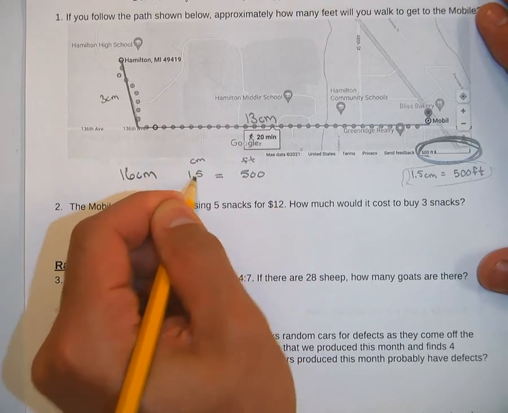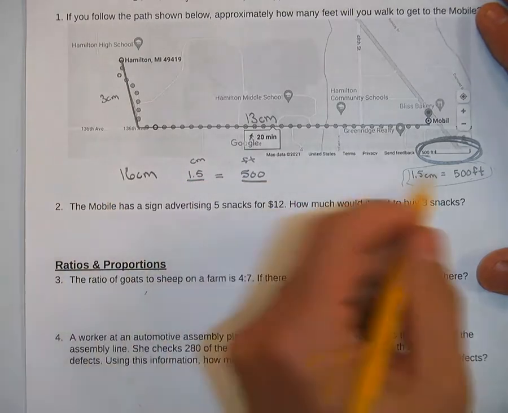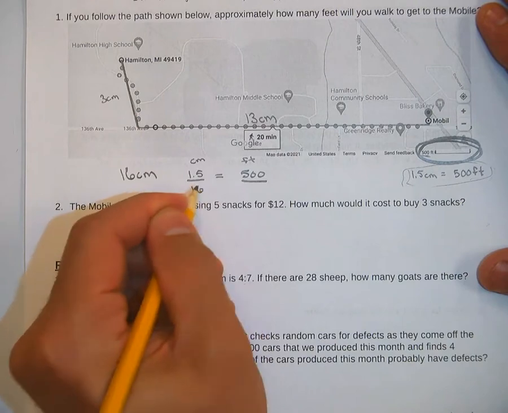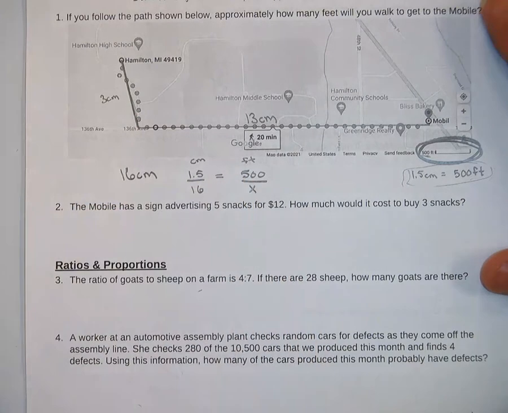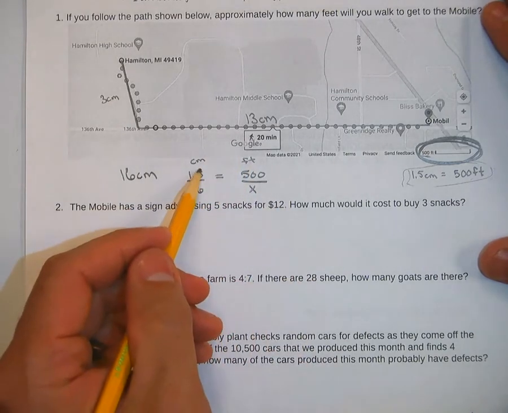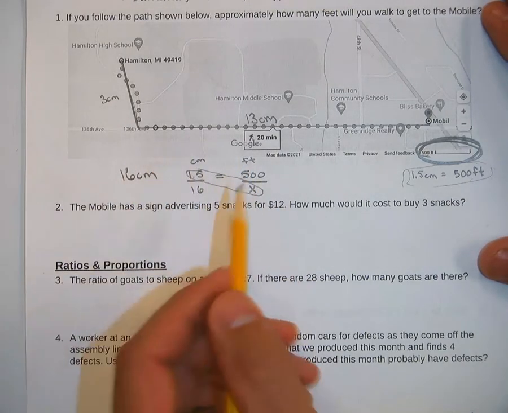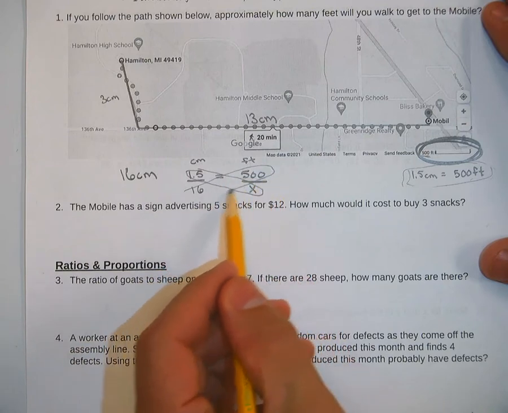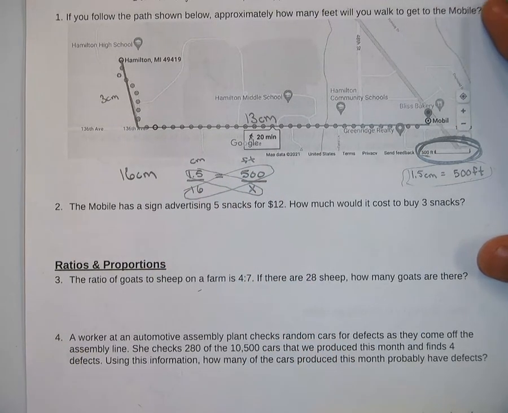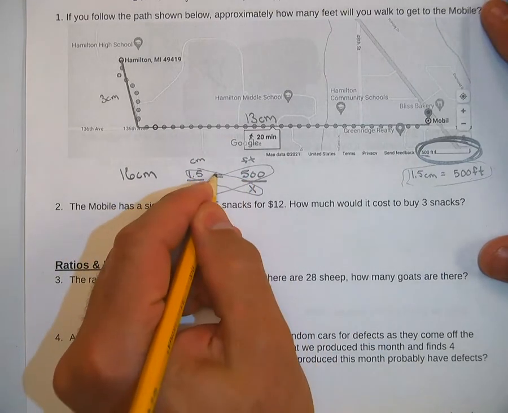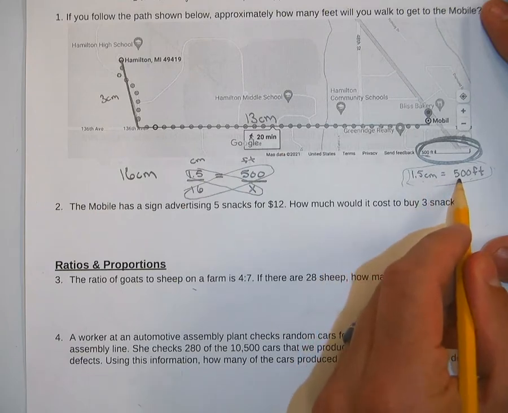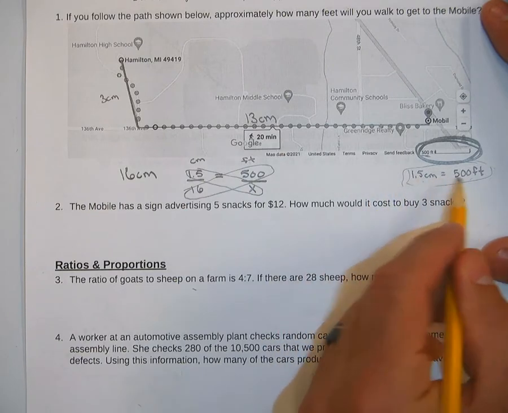1.5 centimeters is about 500 feet. We know that from our scale. Then we can use the distance we just measured, 16 centimeters, to find X amount of feet. There's a couple different ways you can go about this, but the way that's typically taught is called cross-multiplying. If you multiply those, it will always be equal to when you multiply these, which is kind of handy to do. So you set the fractions equal to each other because this much distance is equal to that much distance. This much on the map is equal to that much in the real world.